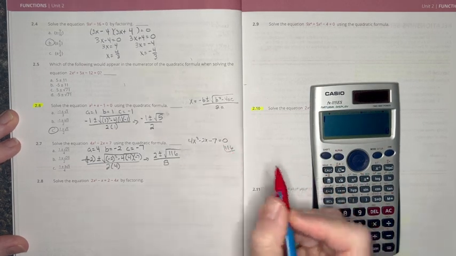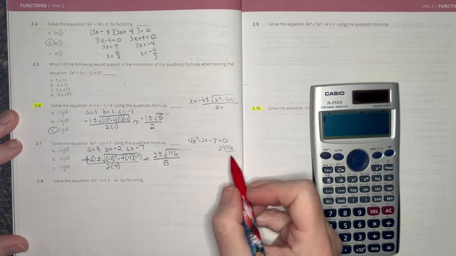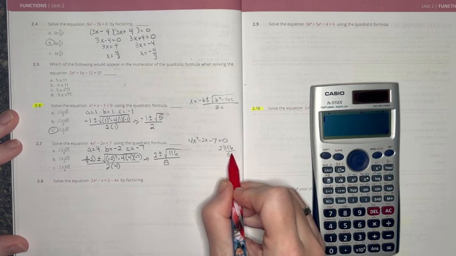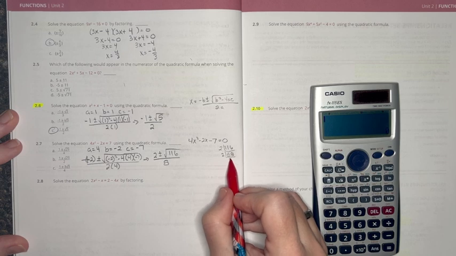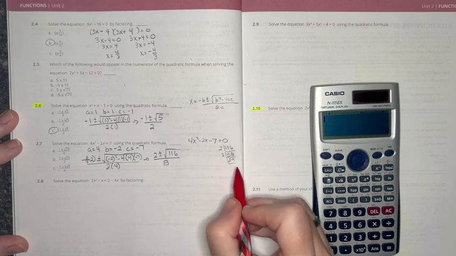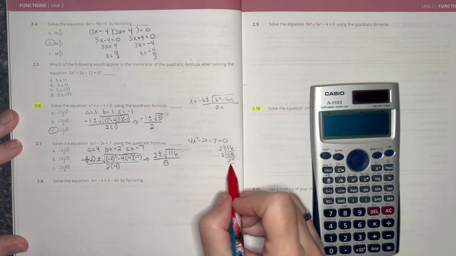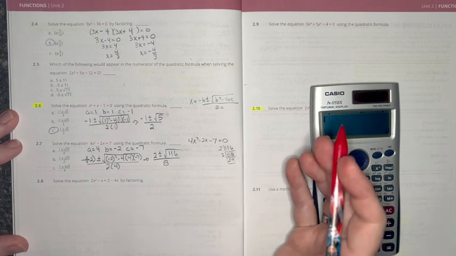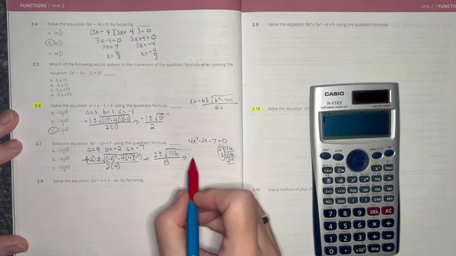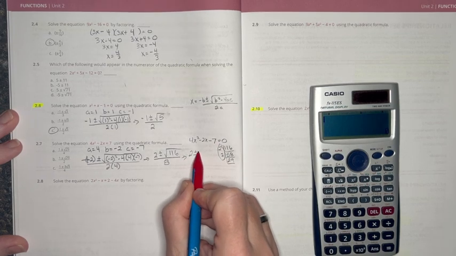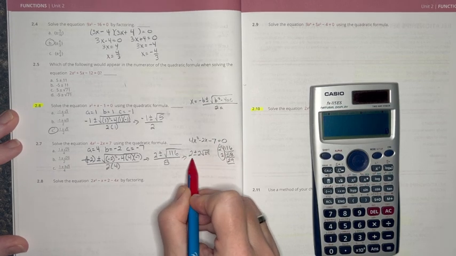116. I'm doing this the old-fashioned way. 2 goes into 116 58 times. 2 goes into 58 29 times. 29, I think 29 is a prime number. So here are my factors, right? My 2 is going to come out. So this becomes 2 plus or minus 2 times the square root of 29 over 8.